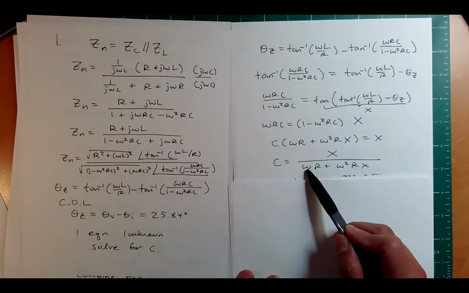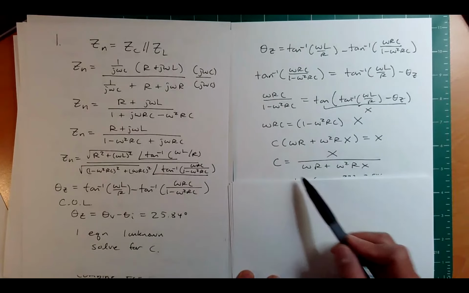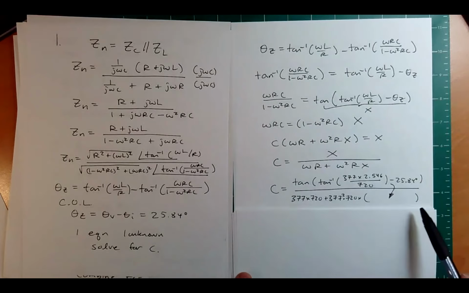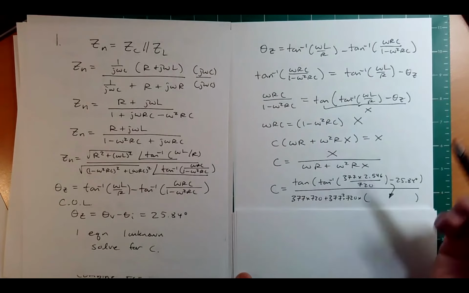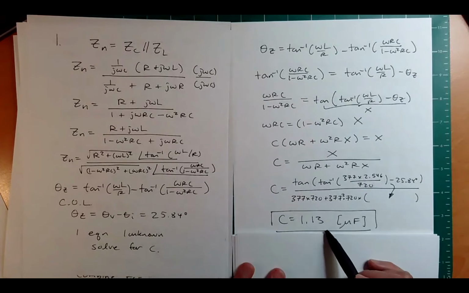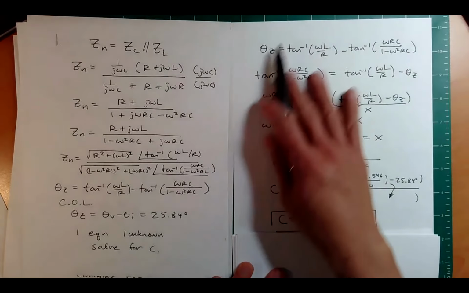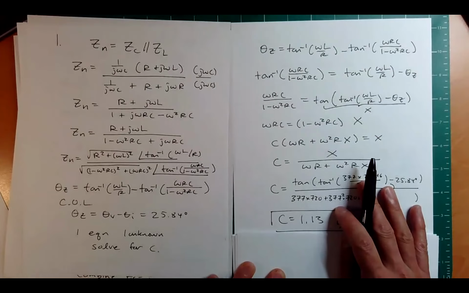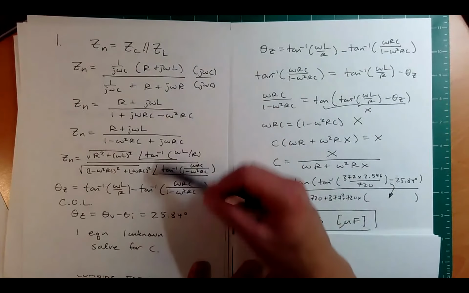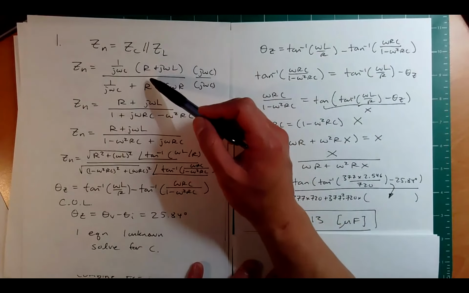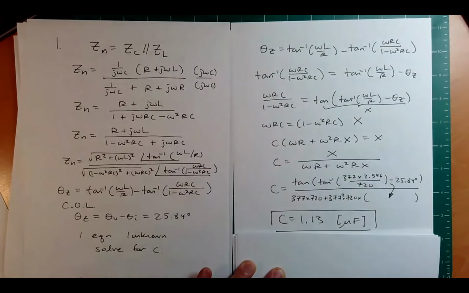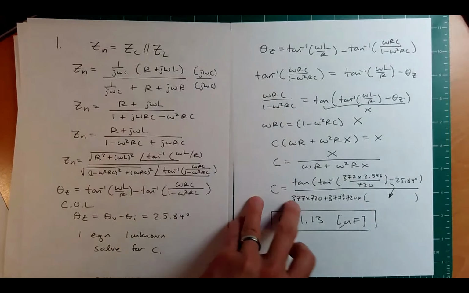And then X divided by this thing is C. And so what's X? It's this, so plug in all the numbers. If I punch that in my calculator, which you guys can do, I get 1.13 microfarads. This looks hard, but it is something you should be able to do, no problem. This part ends up being a little bit tricky because it's about how to combine impedances. You have to be careful about the j's and all that stuff. But I hope there's nothing on here that's horrible.